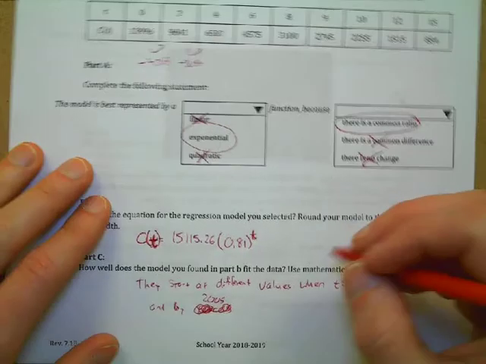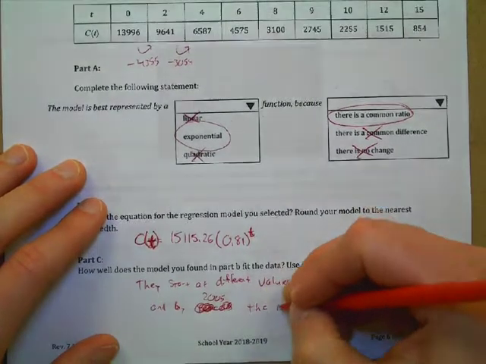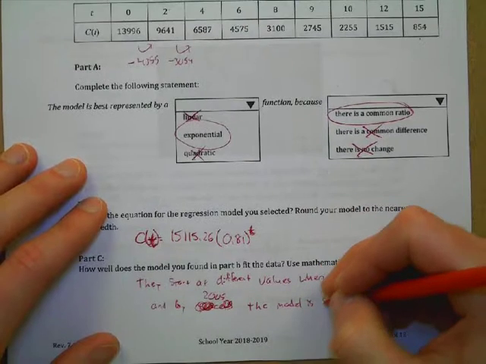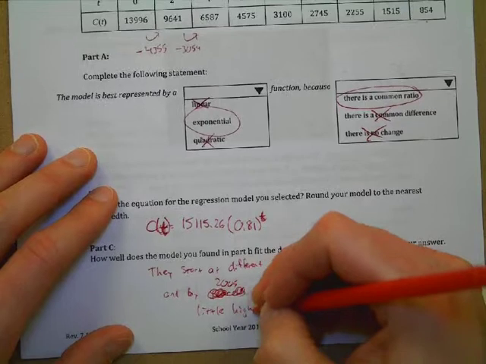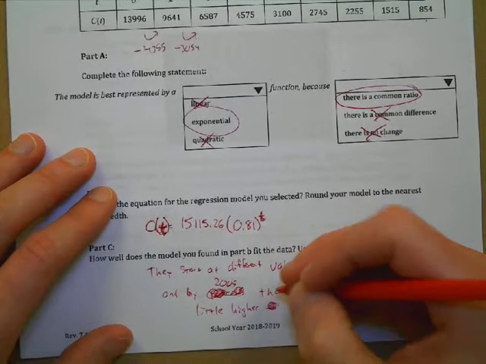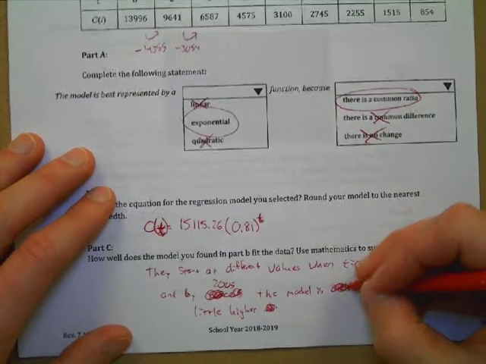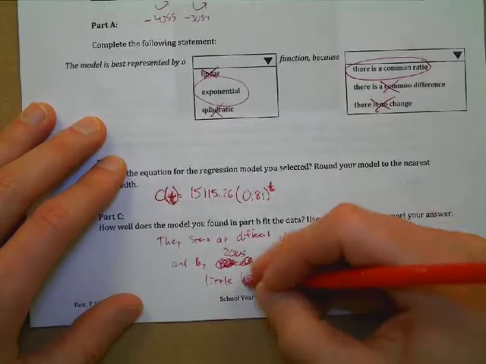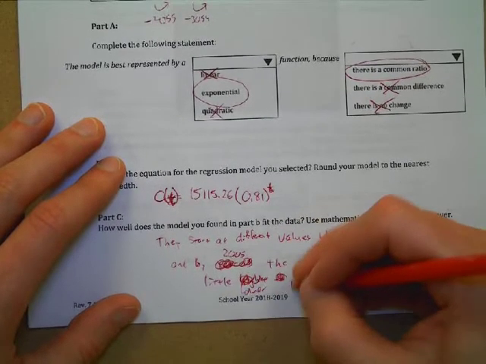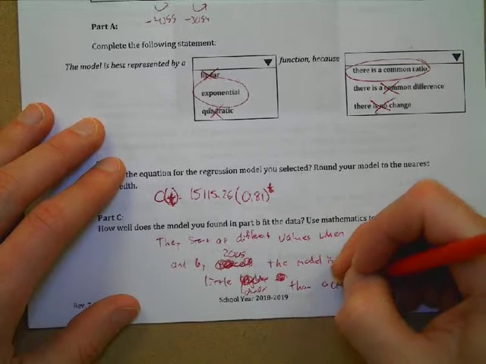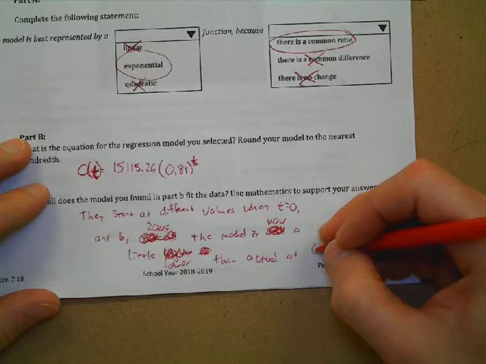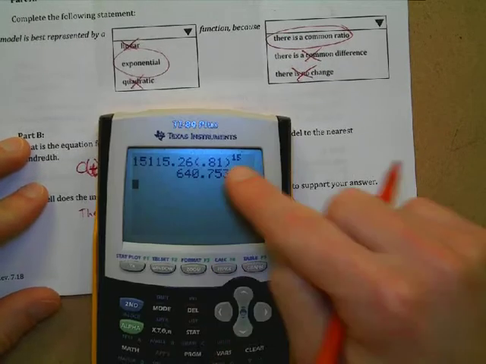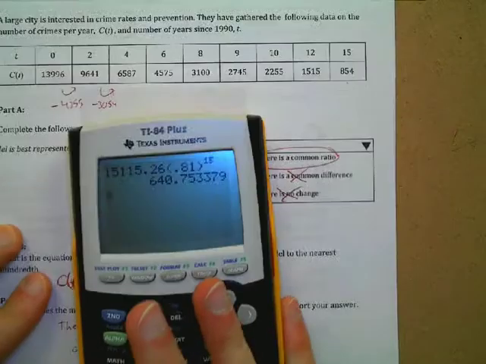And by 2005, the model is now a little lower than actual, at 640 people. When the model predicts 640 people, the table predicts actually 854. So something like that to describe it. All right.